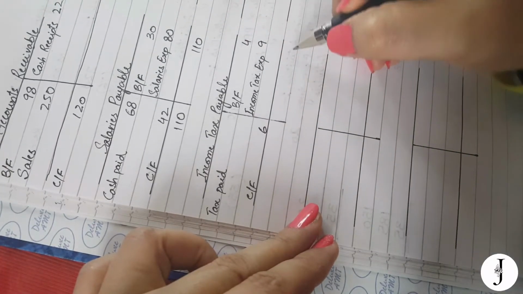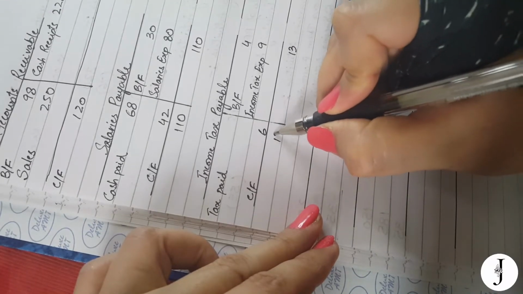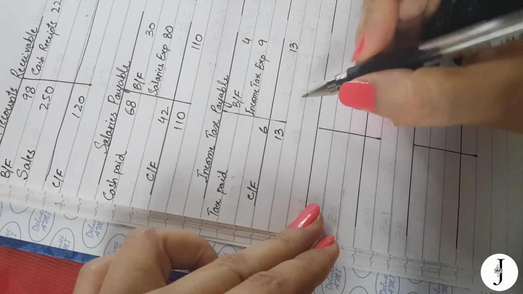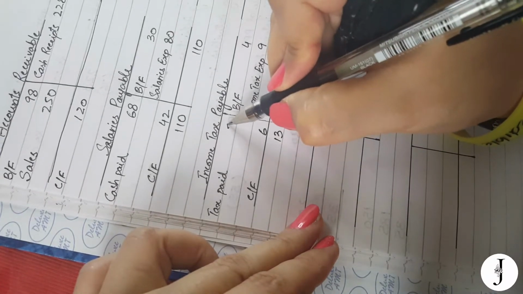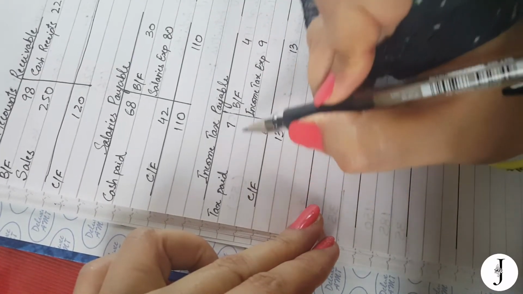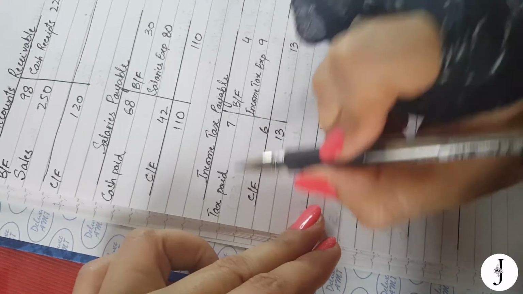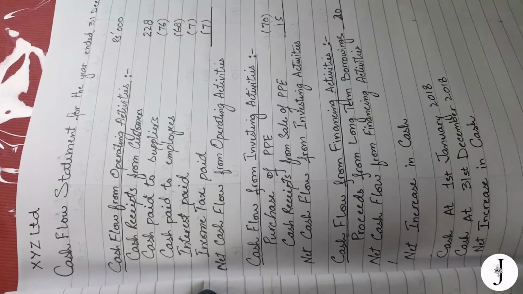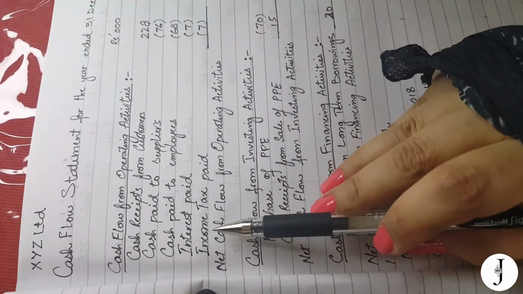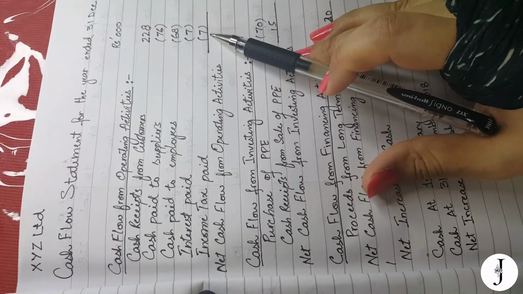So the total of this side is 13,000 and the total of debit side is also 13,000. 13,000 minus 6,000 will give us 7,000. So this income tax paid will go to cash flow statement. So here we have written the income tax paid. This is the actual cash paid, 7,000.